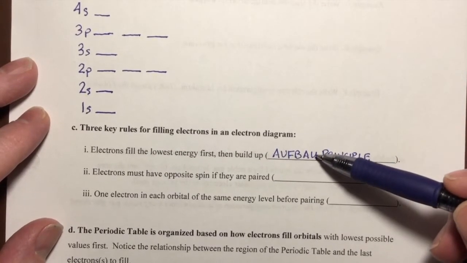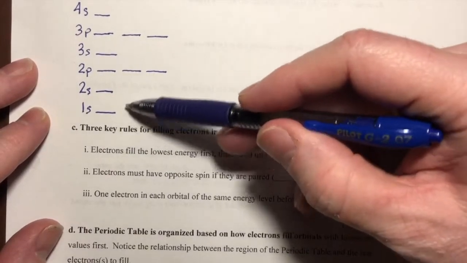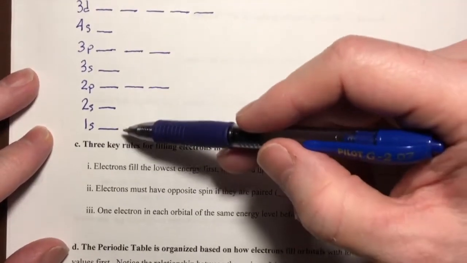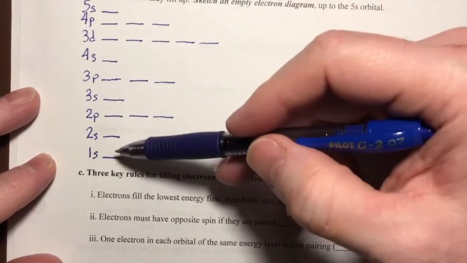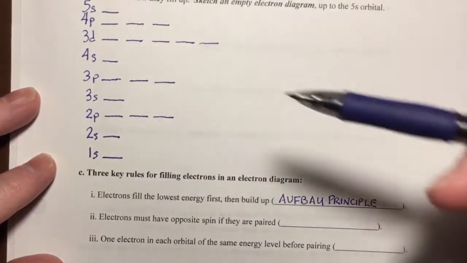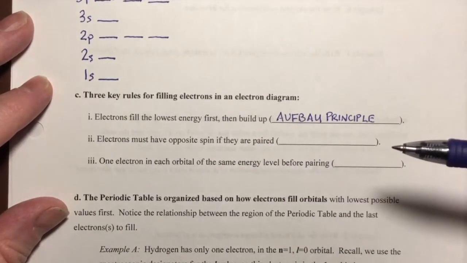Aufbau is a German word. It means to build up. So we are building up. We're aufbauen, upbuilding. So electrons go from the bottom up, from the lower energy up to the higher energy. So that's the first rule that tells us how to fill in electrons in that diagram.